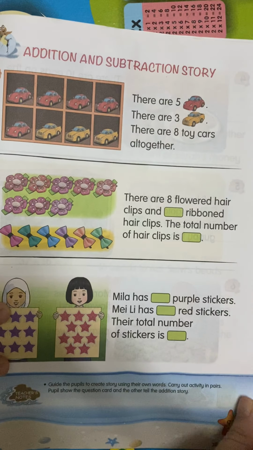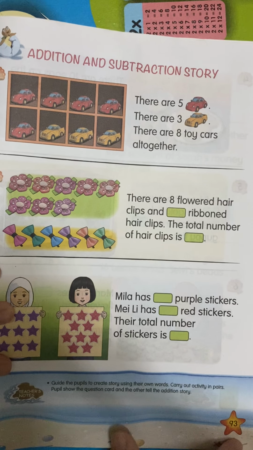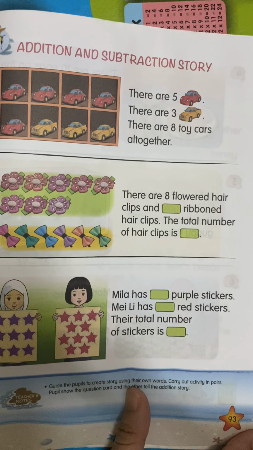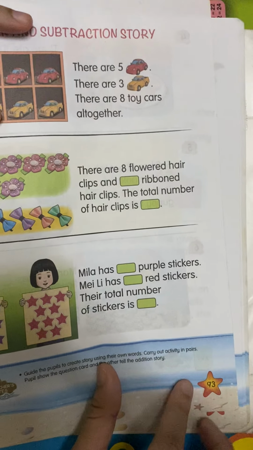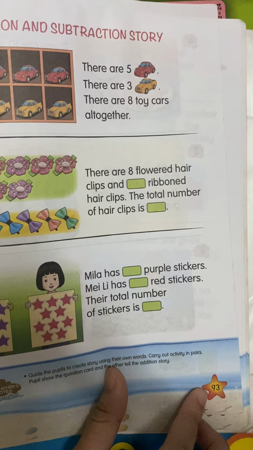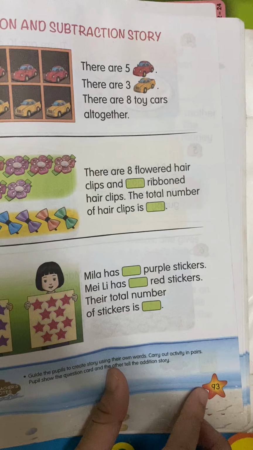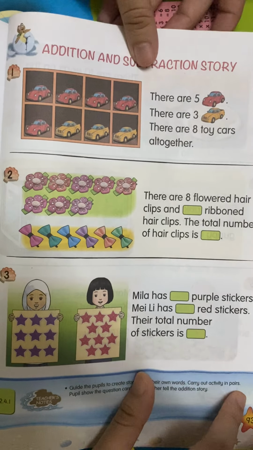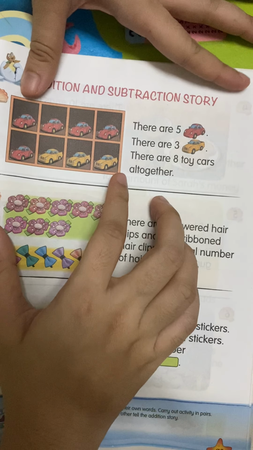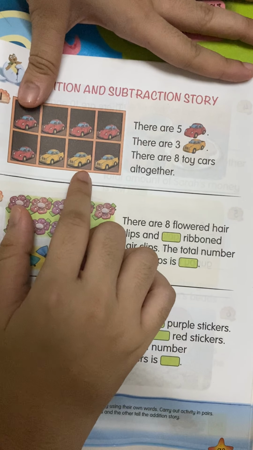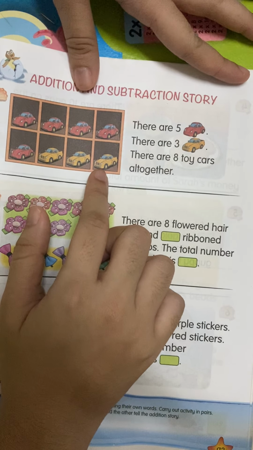Let's look at your textbook, page 93. Alright, let's look at the first one. For this part, we need to look at the pictures, and then we need to create stories.